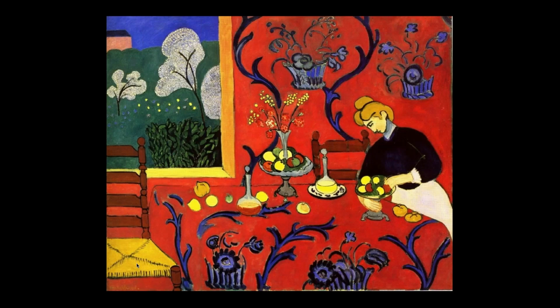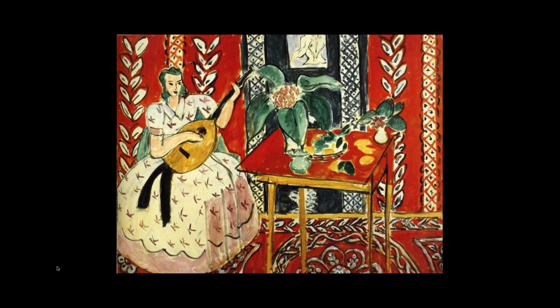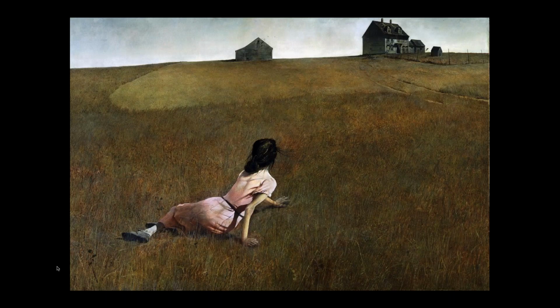So here's some work by Matisse. Matisse, an incredibly prolific artist, lived in the Mediterranean for a while and did these beautiful, vibrant colored paintings. We all remember Matisse. And then we have Andrew Wyeth. This painting by Andrew Wyeth is a totally different palette than Matisse, right?